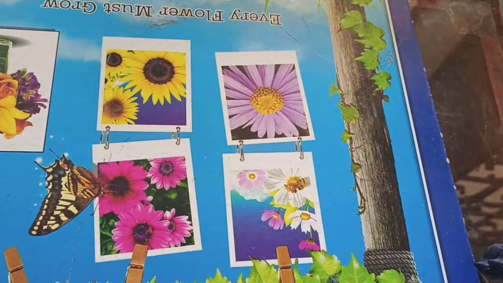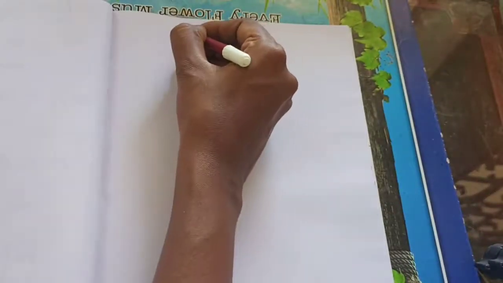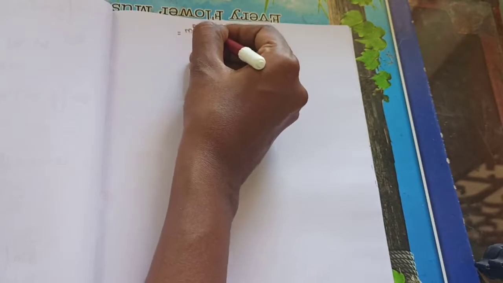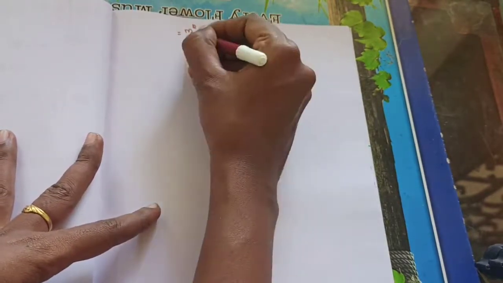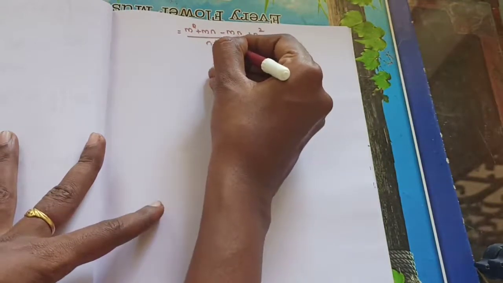Okay, then the numerator, you multiply inside. So when you are multiplying, how much do you get? m square plus mn minus mn plus n square divided by n into m plus n.